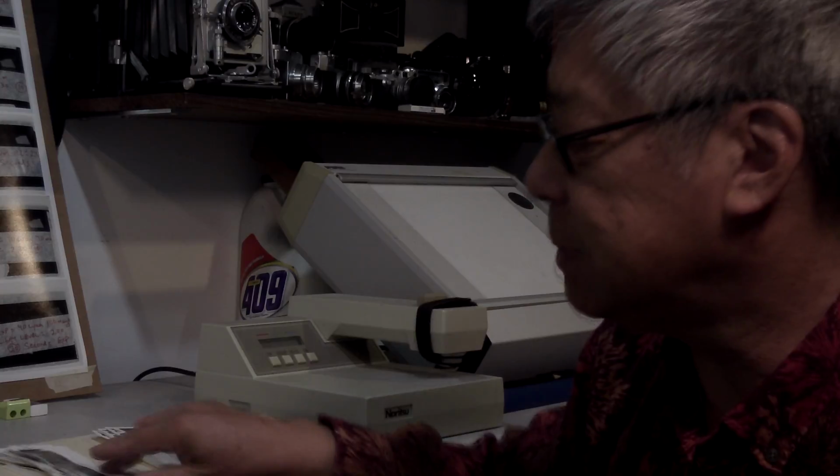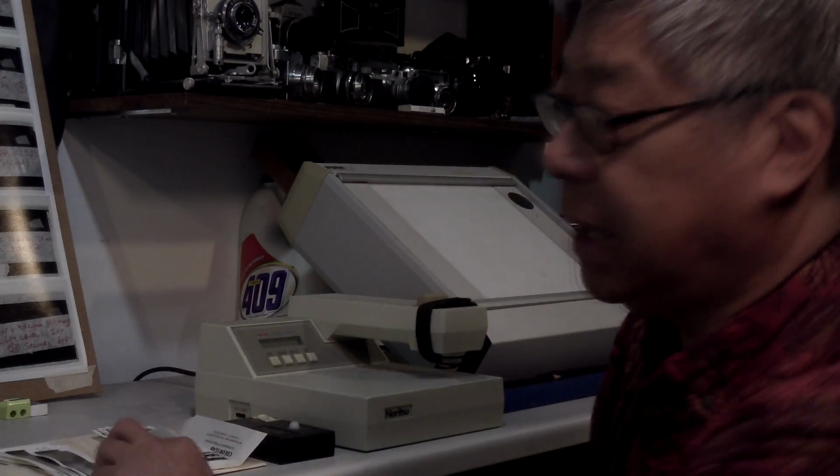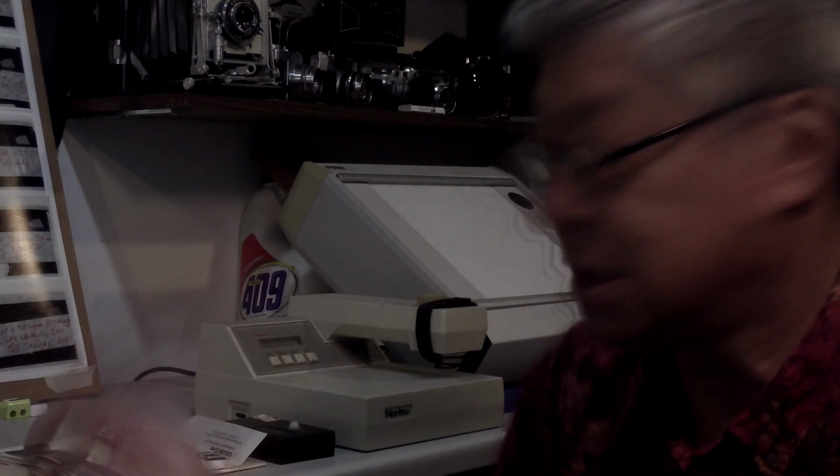Well, when I go into this paper, which is more than double the cost of that paper, fiber-based paper, I'm now making a large print. And if I was to make 4 or 5 tests on large paper, it's going to cost quite a bit more than just doing a 5x7 on this paper.